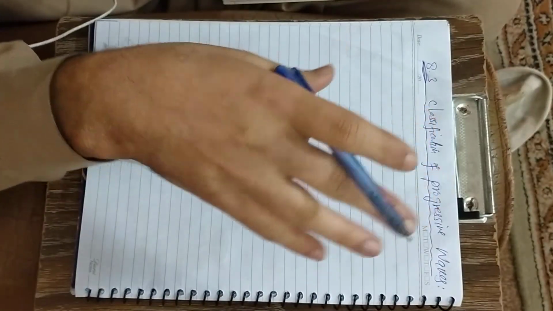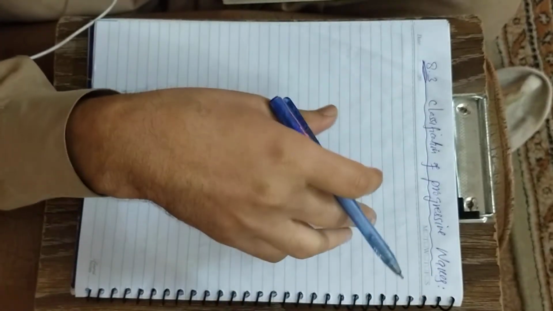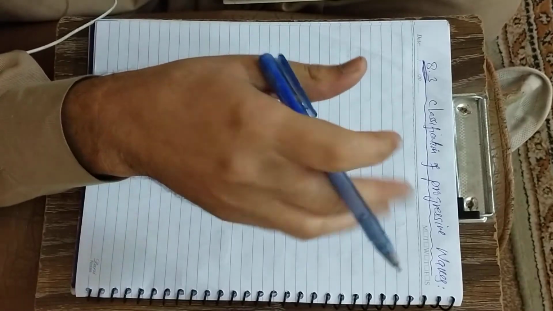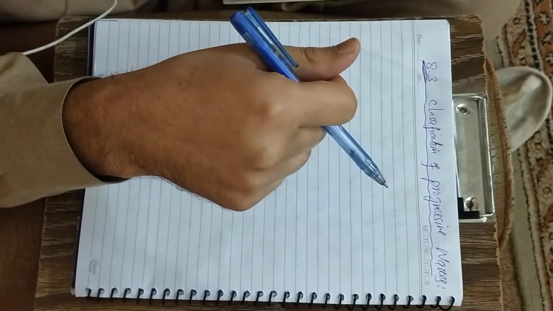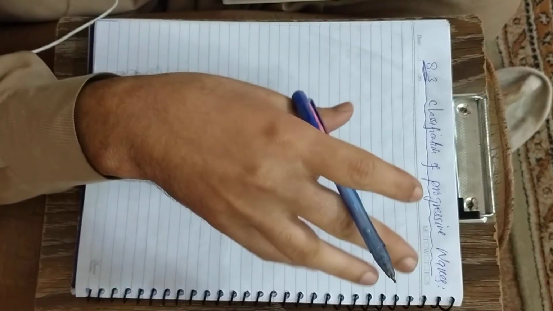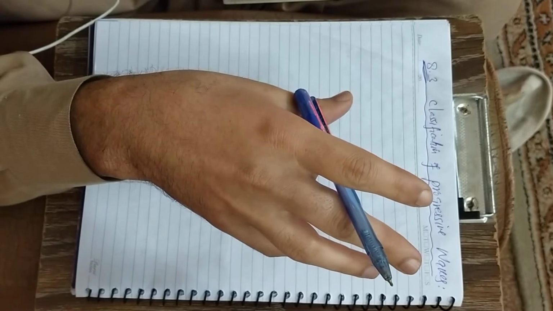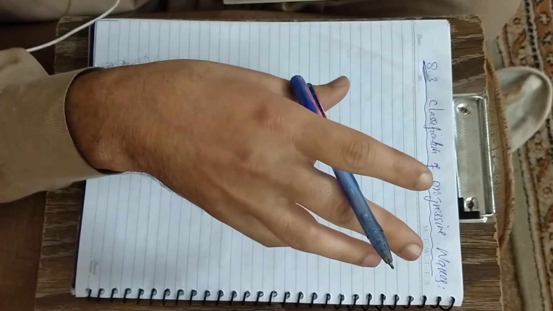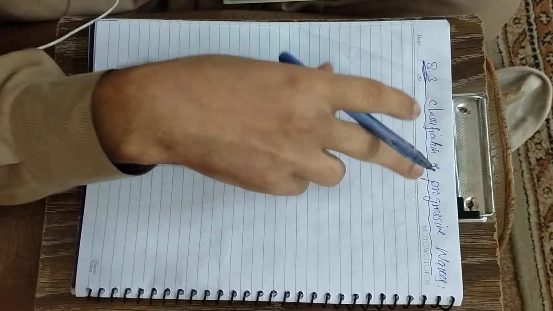In progressive waves, the energy will be transferred from one point to another point, while in stationary waves, the energy will be constant between the 2 points. It means the energy will not travel throughout the wave. In stationary waves, we have to confine the energy between the 2 points. We have to maintain the energy between the 2 points. While in progressive waves, the energy will be transferred from one point to another point.